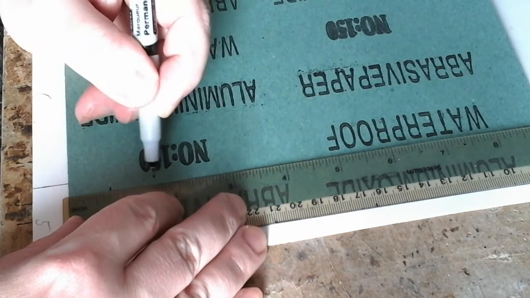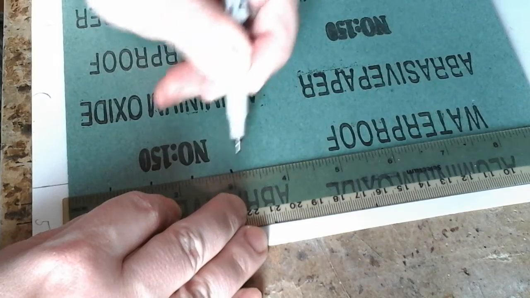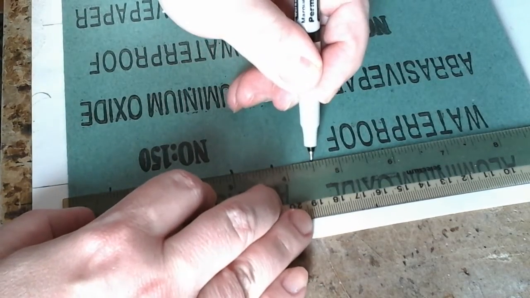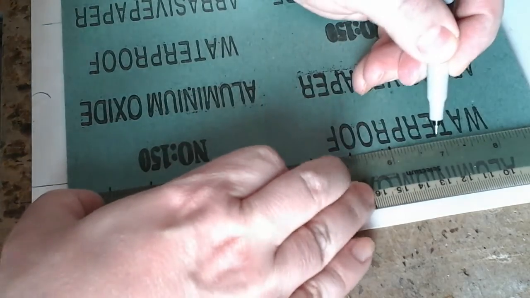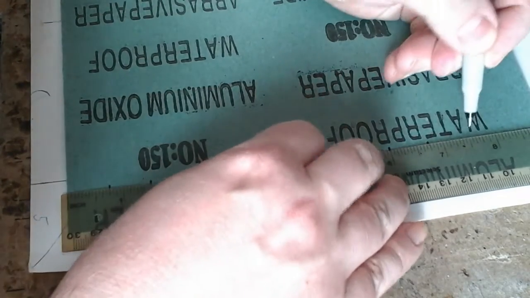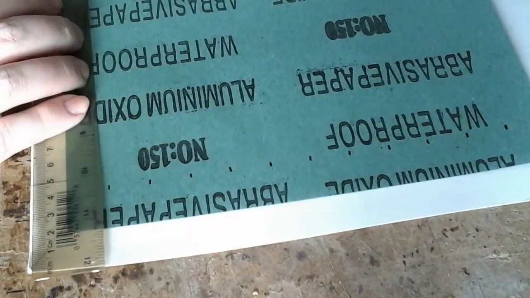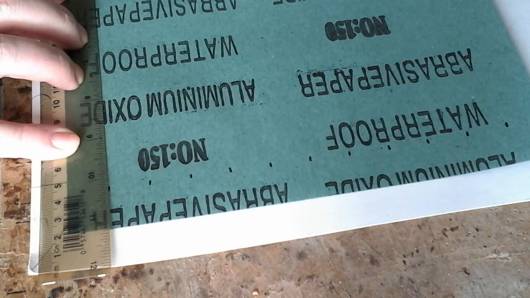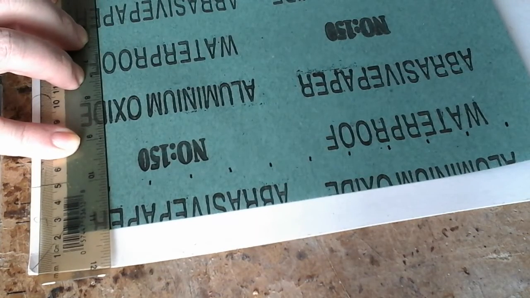Three quarters, 1.5, 2 1/4, 3, 3 3/4, 4 1/2, 5 1/4, 6, 6 3/4, 7 1/2, 8 1/4. And then what do you do? You make lines. You trace lines.